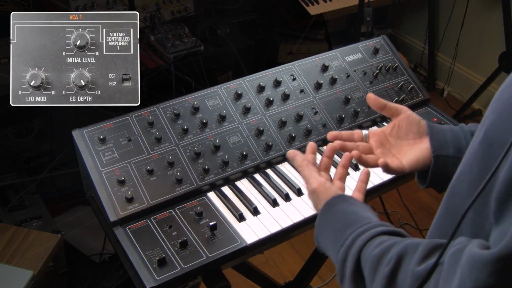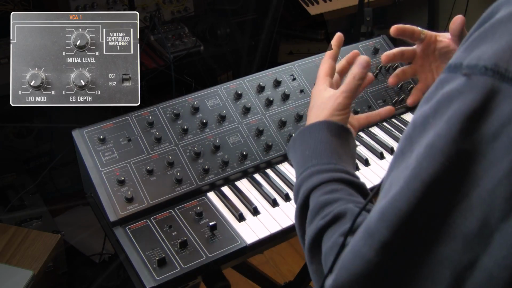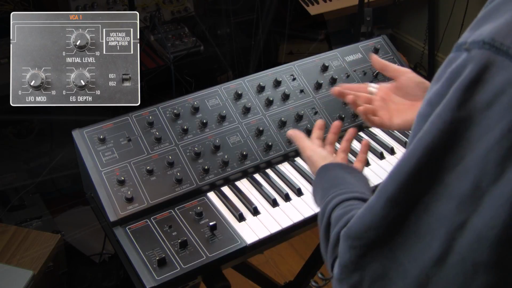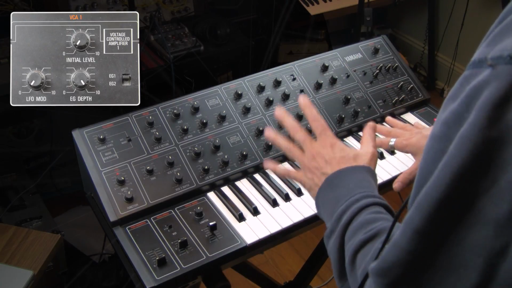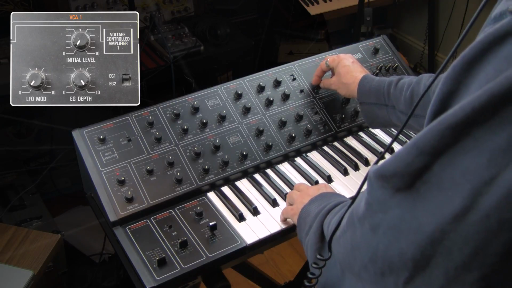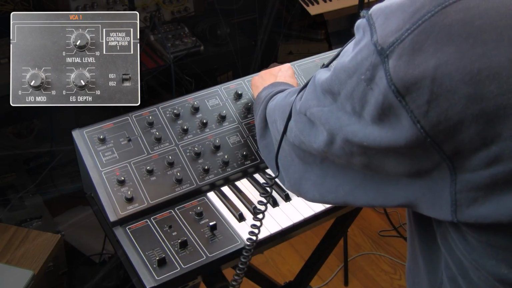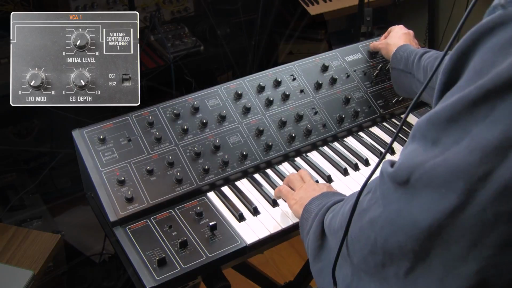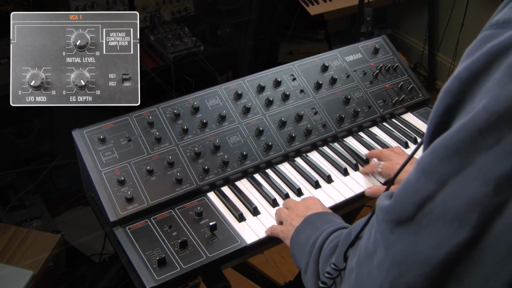It's more of a synthesizer and less of just a nice synthesizer tone generator like so many of the synthesizers of this era ended up being. And that is fantastic. Got a little loud there.